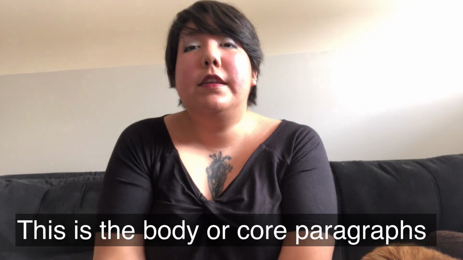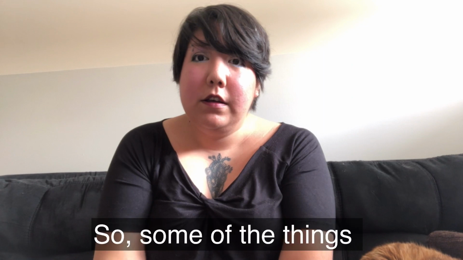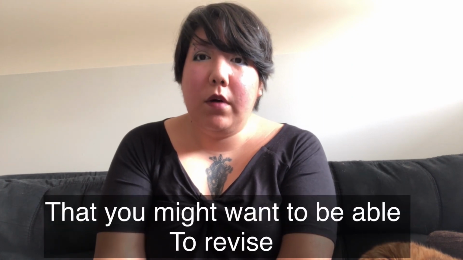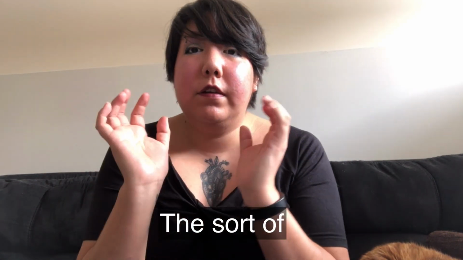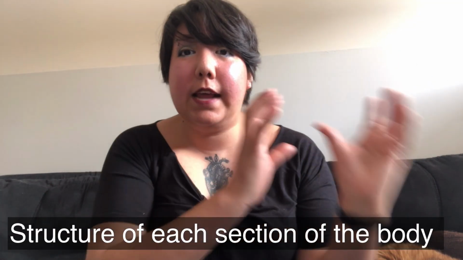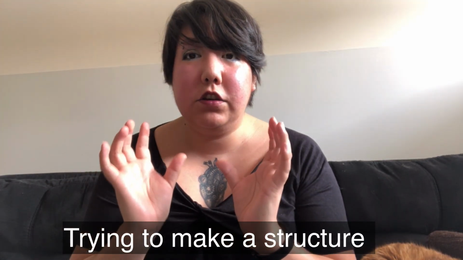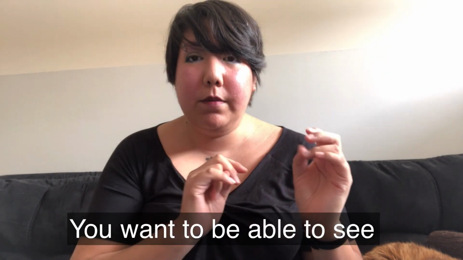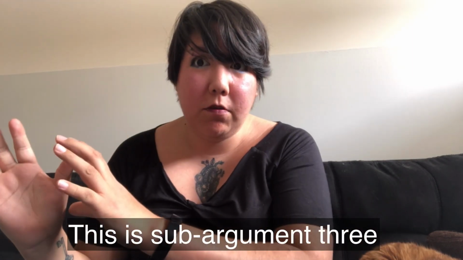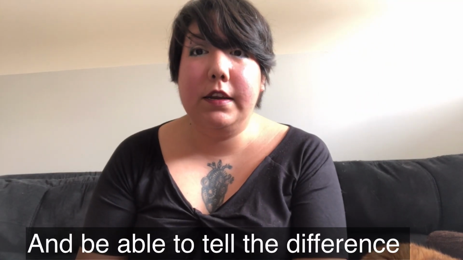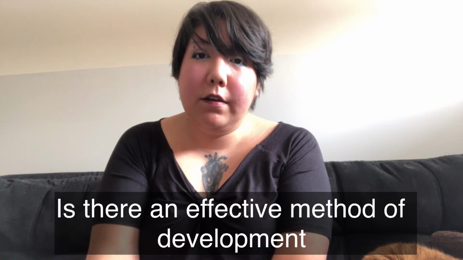Step 2. This is the body or core paragraphs that you want to be able to revise. Some of the things that you might want to revise are, can you find the structure of each section of the body? When you're trying to make a structure for this, you want to be able to see, oh, this is sub-argument 1, this is sub-argument 2, this is sub-argument 3, and be able to tell the difference between them and how they're organized.